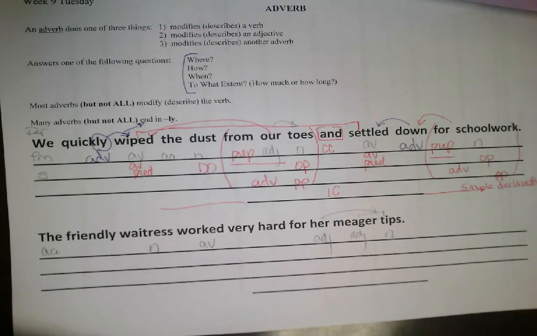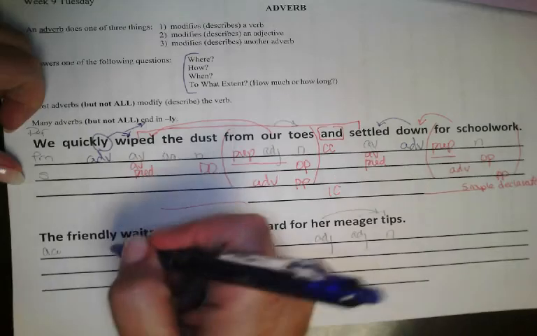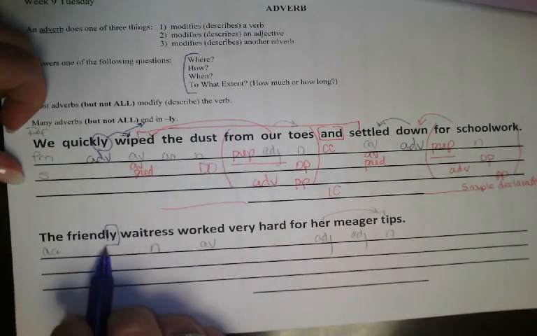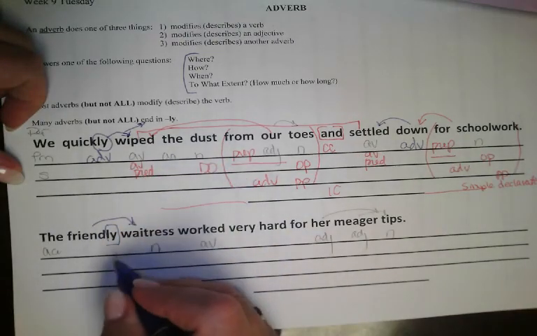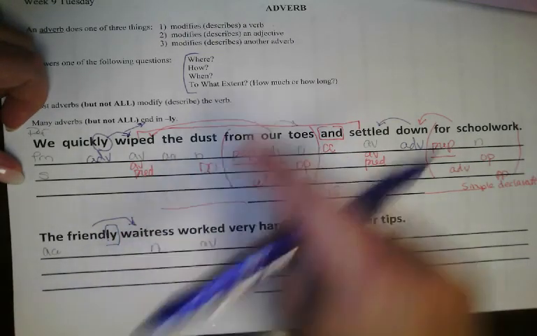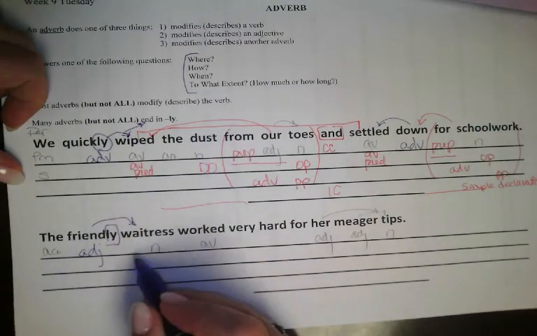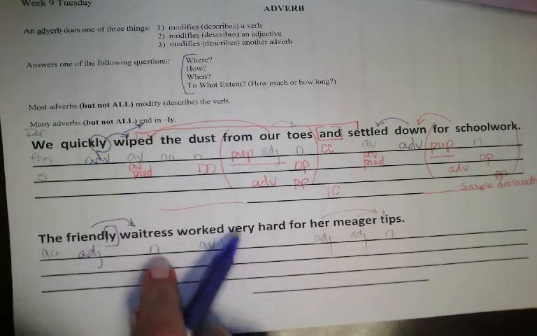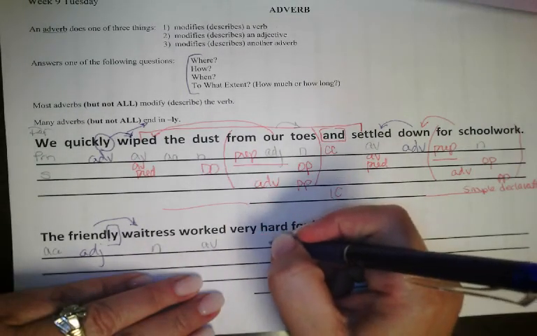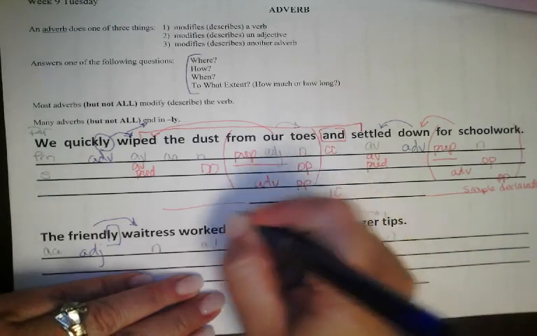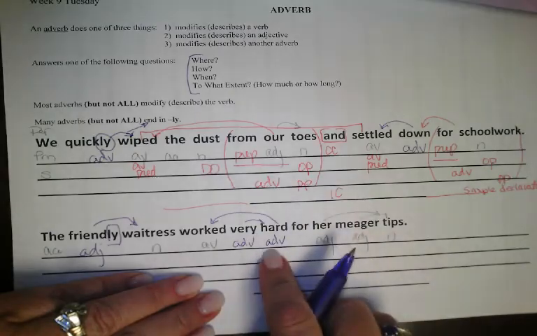All right, let's go to the next one. We are looking for, this ends in ly, but is it modifying waitress? If it's modifying waitress, it's no longer an adverb because an adverb cannot modify a noun. The friendly, therefore, which waitress? The friendly waitress is an adjective here. However, very, let's do this. Hard is an adverb modifying worked, and then very is an adverb modifying hard.